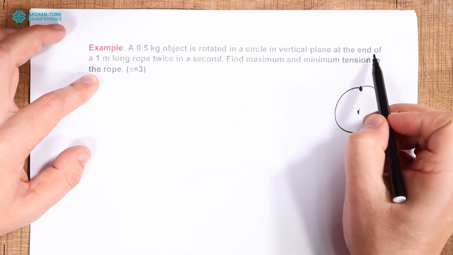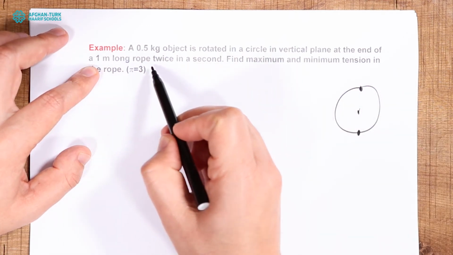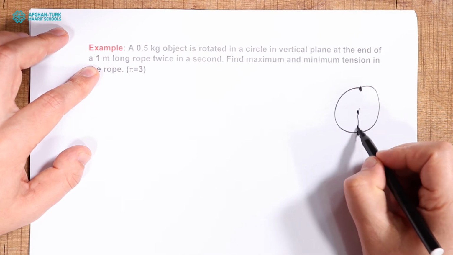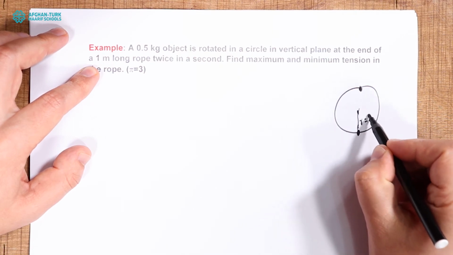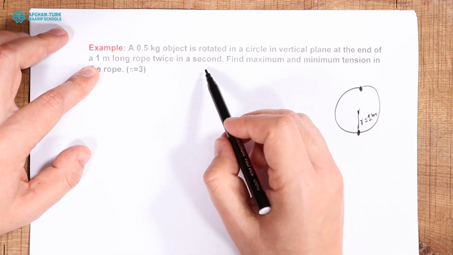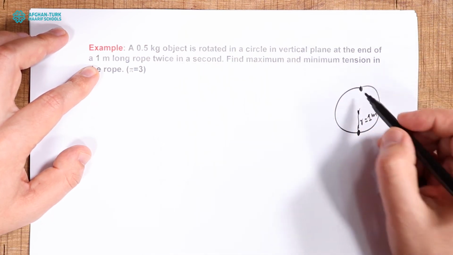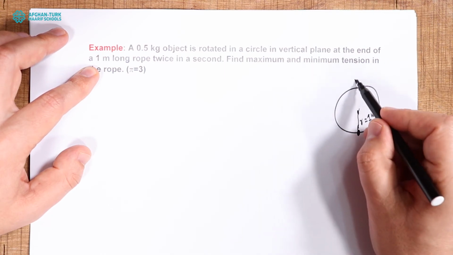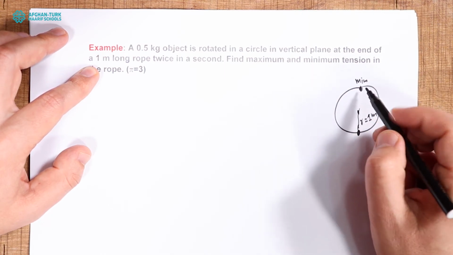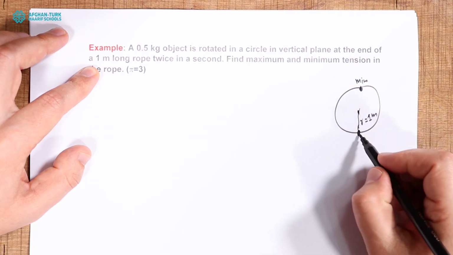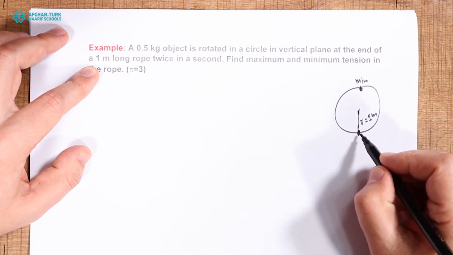Like in a vertical plane, at the end of a 1 meter long rope, meaning the rope's radius is equal to 1 meter, the object rotates twice in a second. Find the maximum and minimum tension. In this position we already said the tension will be minimum, but when the object reaches this position, the tension force will be maximum.